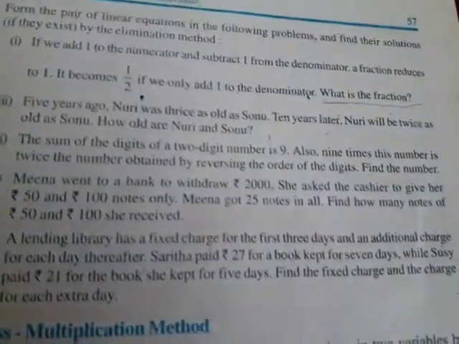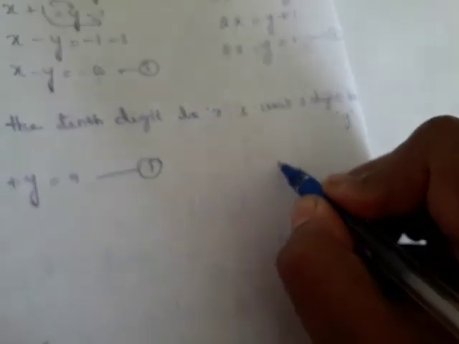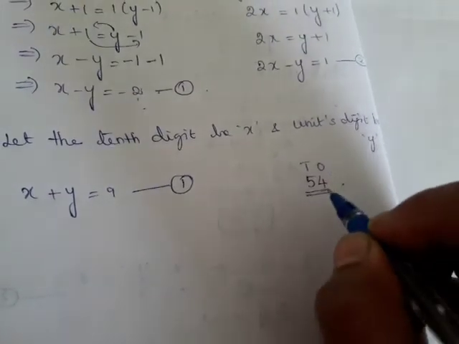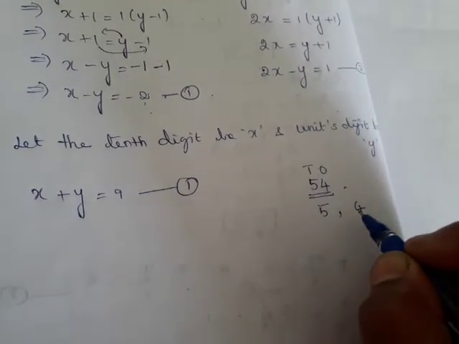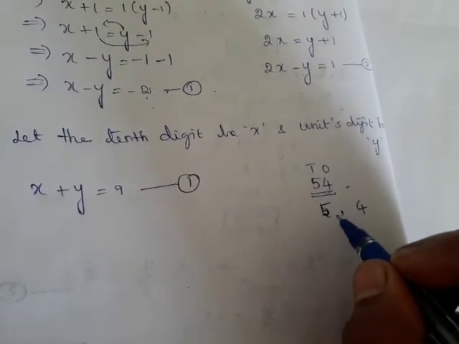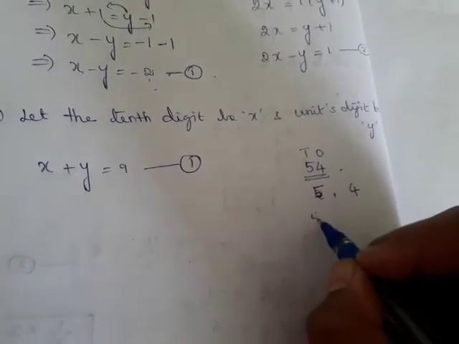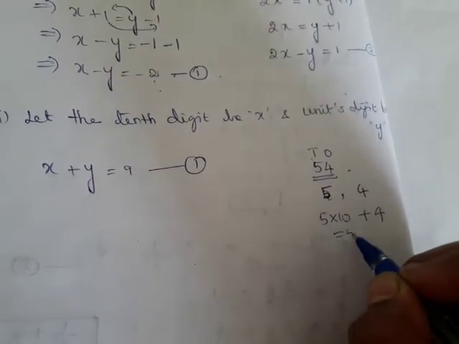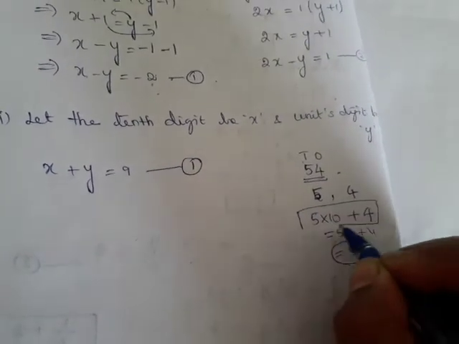How will you write your number if you know the tens digit and the units digit? For example, suppose 54 is your number, and this is the ones place and this is the tens place. If I say 5 is the tens digit and 4 is the units digit, frame your number. How can we write? You have learnt expanded form in your lower classes, right? Primary classes. So how will you write? Digit in the tens place multiplied by 10 plus the units digit. Then only we will get 50 plus 4, 54 as our number, right? This is the general way of writing a number.